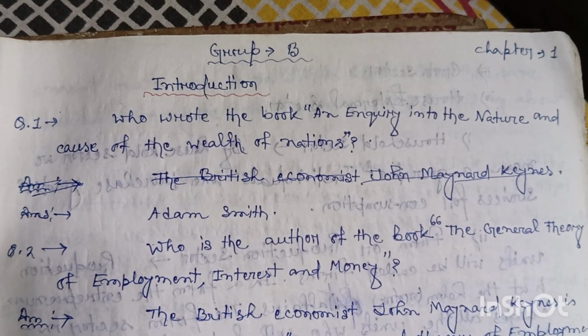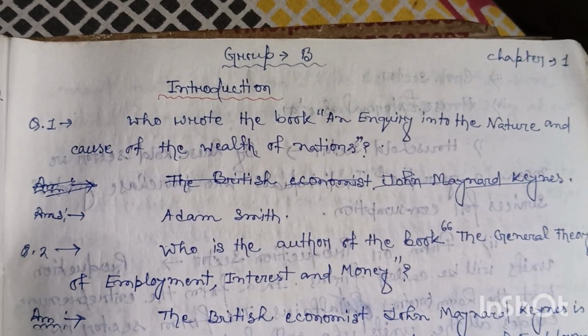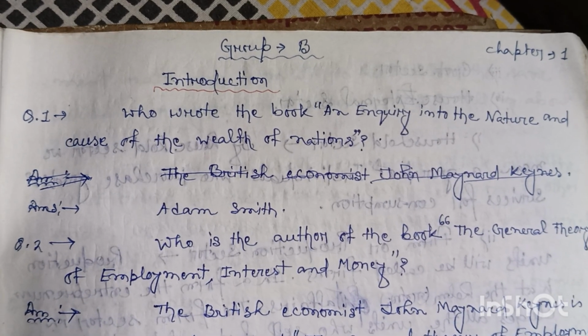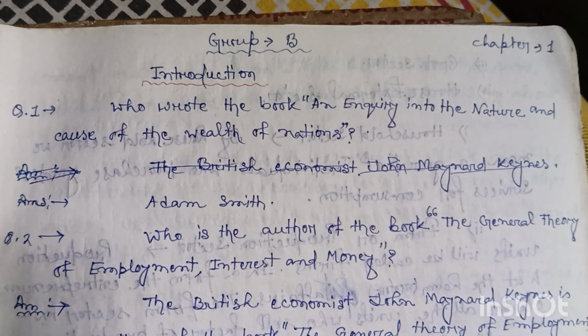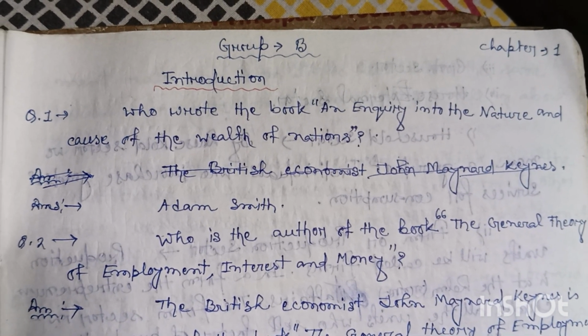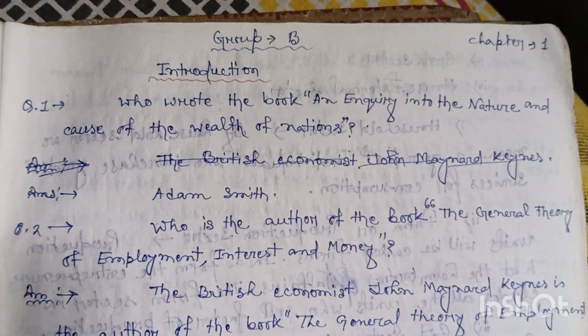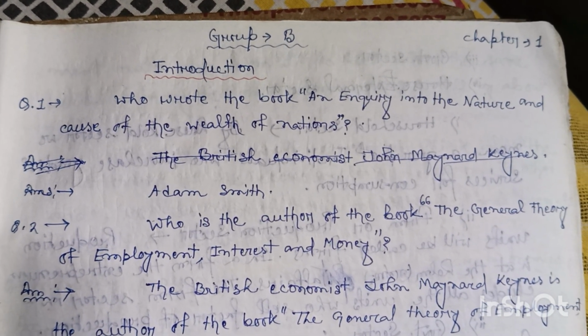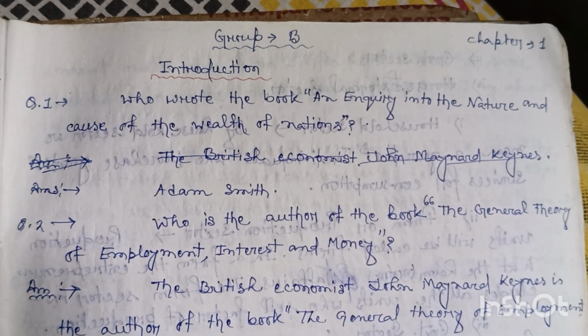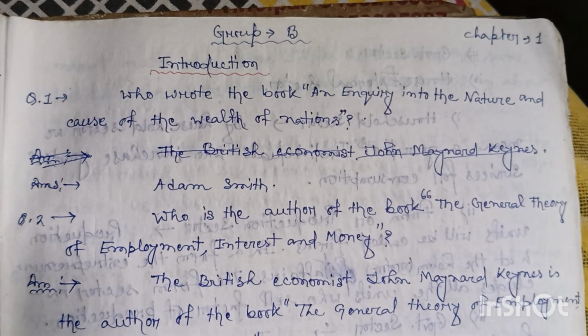HS second year Group B Economics chapter. Introduction. Who wrote the book An Inquiry into the Nature and Causes of the Wealth of Nations? Adam Smith. Number 2. Who is the author of the book The General Theory of Employment, Interest and Money?